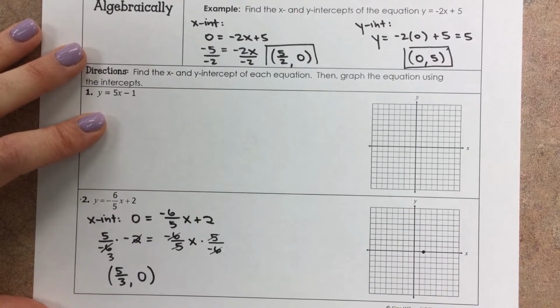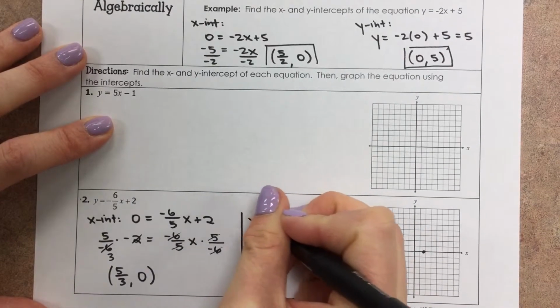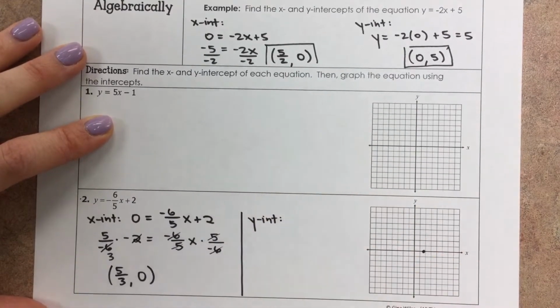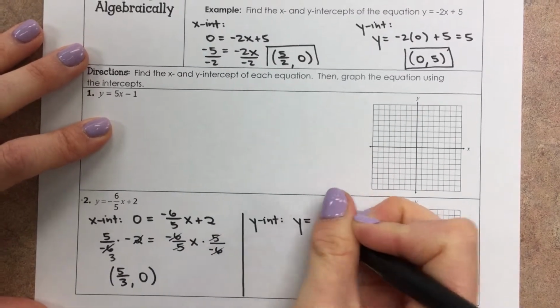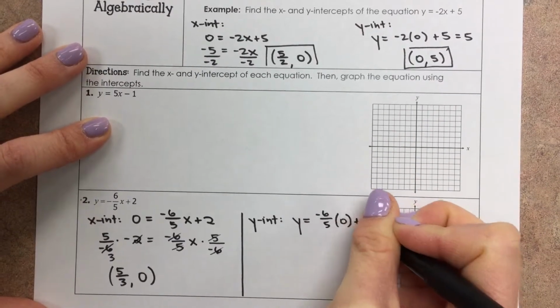Past 1, but not quite 2. And the other one we find is the y-intercepts. So the y-intercept, you plug in 0 for x, and then solve for y. So y equals, plug in 0 for x, and then solve for y.